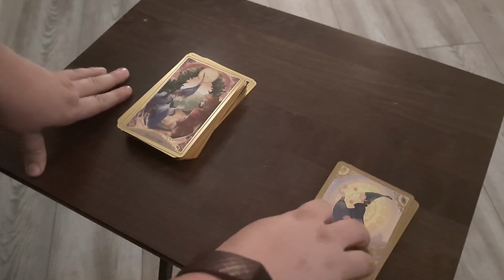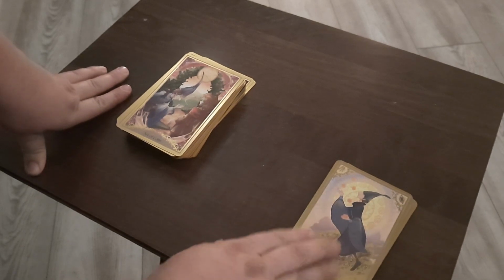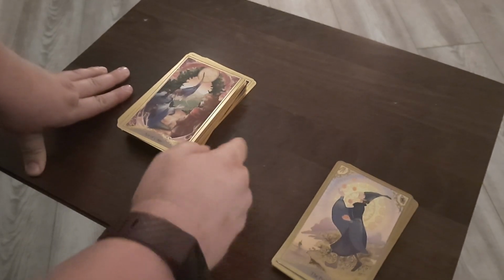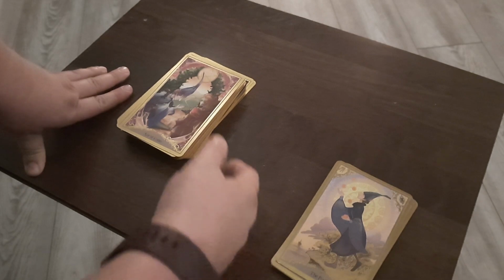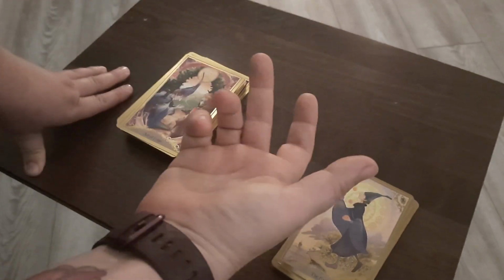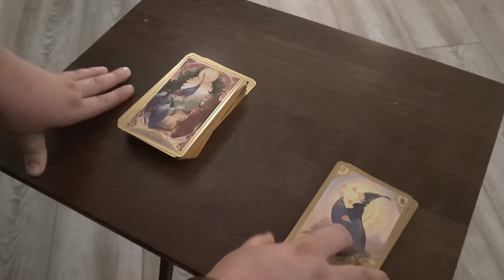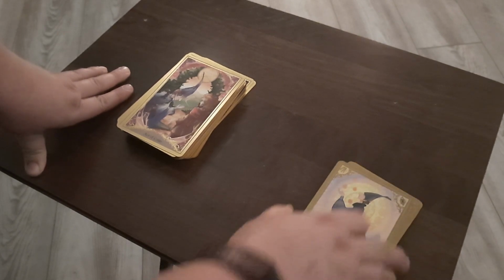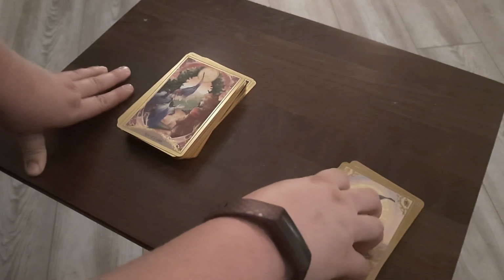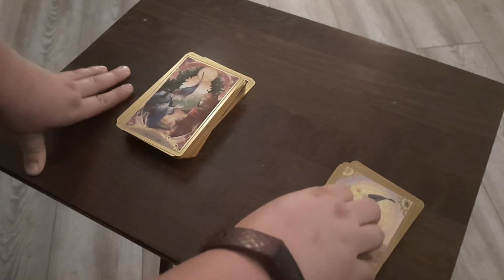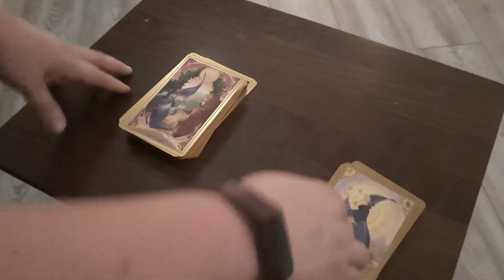These usually follow a very straight pattern of the hero's journey by Joseph Campbell, and most decks have similar themes with regards to these cards.